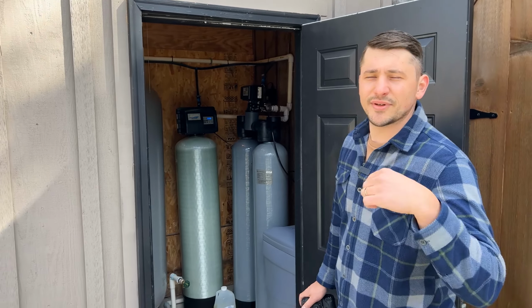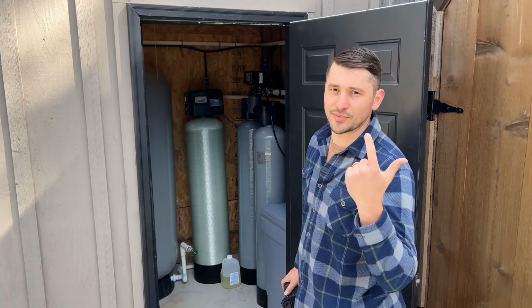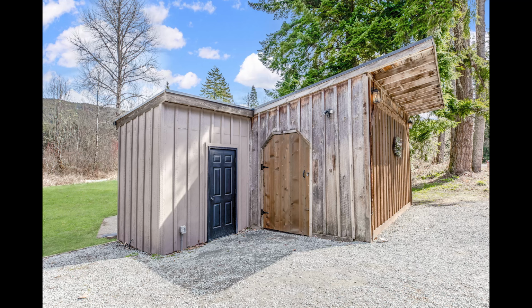It's boring, but just something to note: shoot something of value, that's valuable for people who are gonna be coming and looking at this house. Right there. Yeah, that's good. Okay, we're gonna move inside.